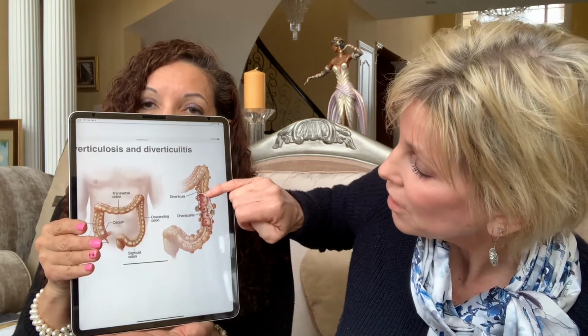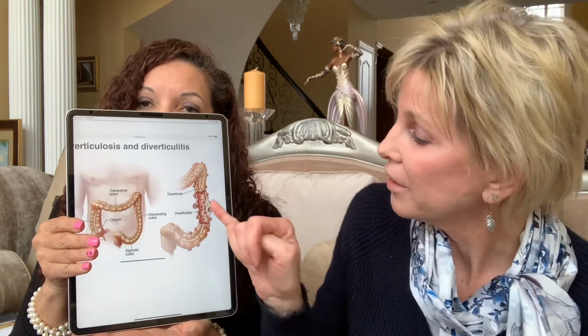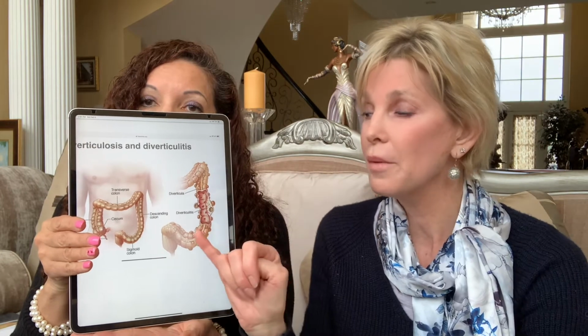And so these are little pockets that can capture bacteria and food from the gut. And these pockets are a source for infection. And when these pockets become infected, it's called diverticulitis. So diverticulosis is having the pockets, and diverticulitis is having an infection in the pocket.